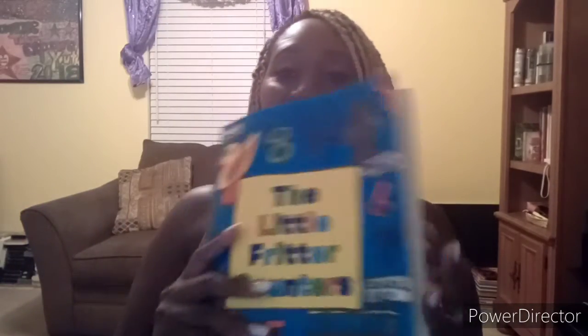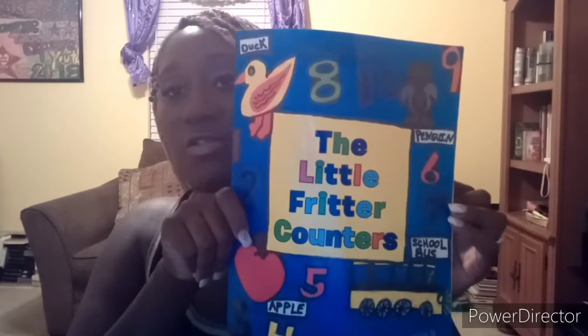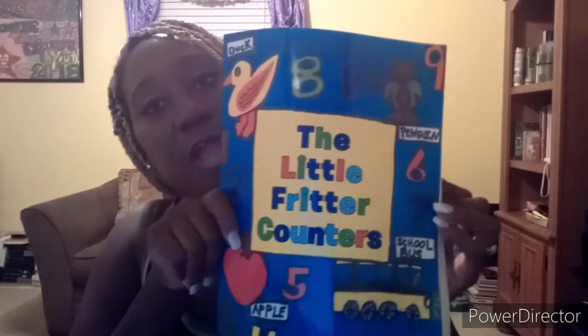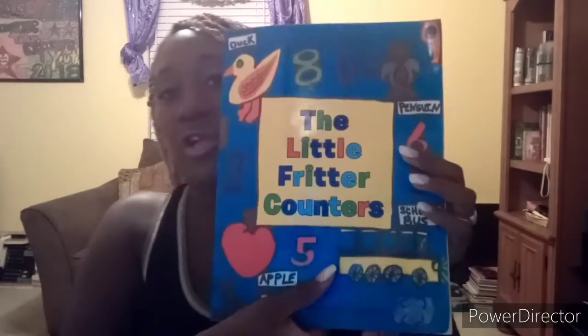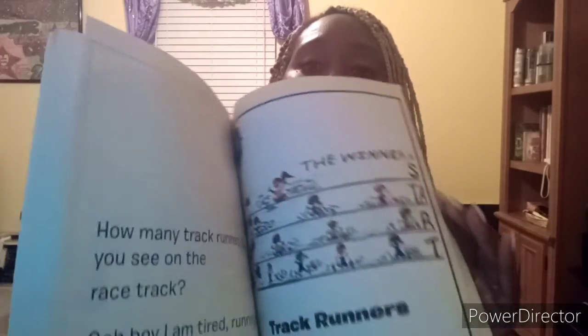Okay? And that's what I did here in my children's book. You know, I kind of just did pictures. See, even it's colorful. This is my book also. You can get it from anywhere online, any bookstore online. Okay, it's called The Little Fritter Counters. And see, just a little colorful pictures to help children learn how to count with a little bit of color. You see? Just to give you a little bit of what I'm trying to say by illustrations.